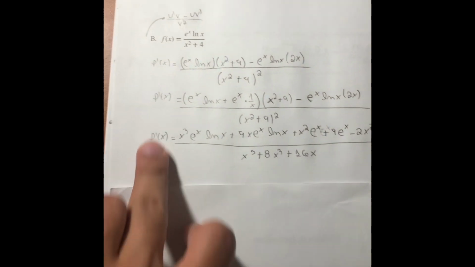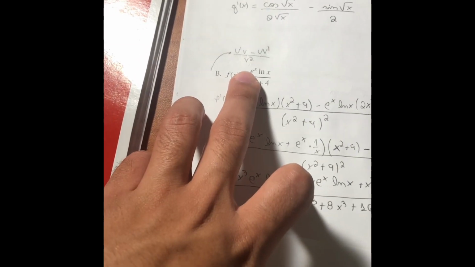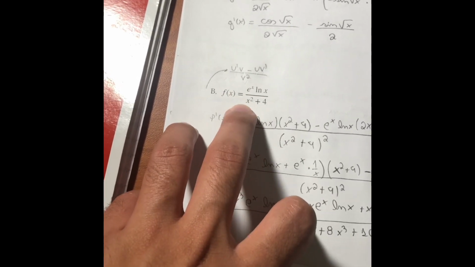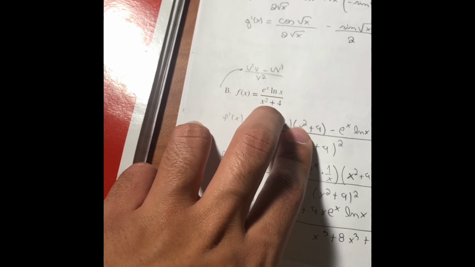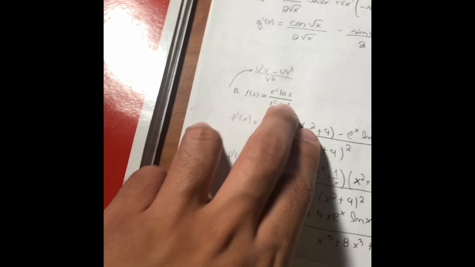For letter B, I just did the quotient rule, that is basically the derivative of the top times the bottom minus the top times the derivative of the bottom, and then all of this divided by the bottom squared.